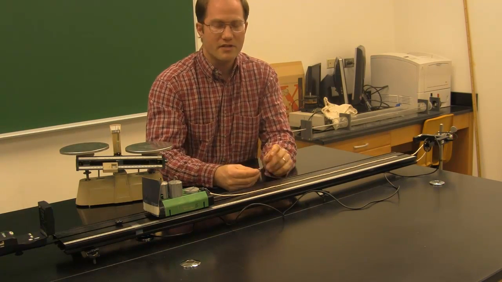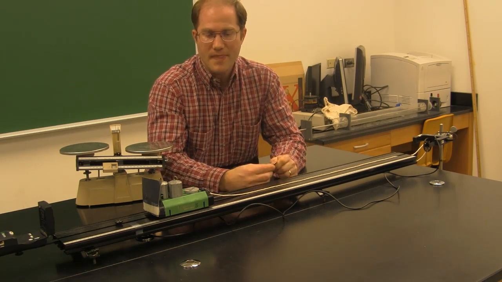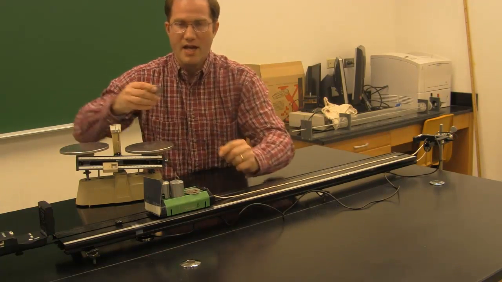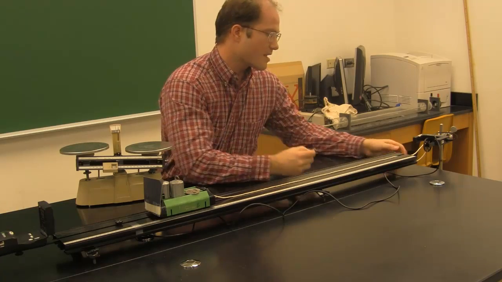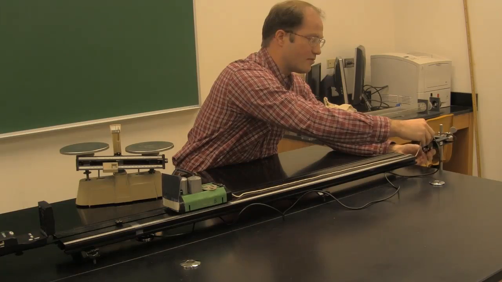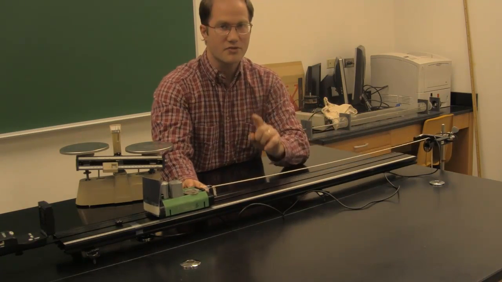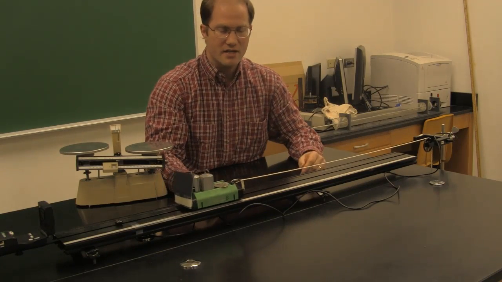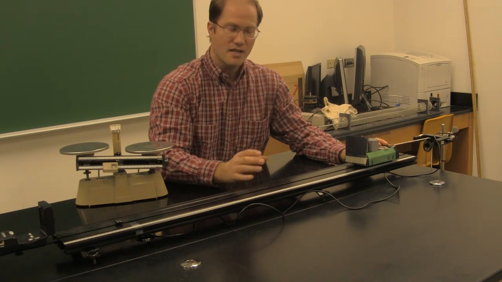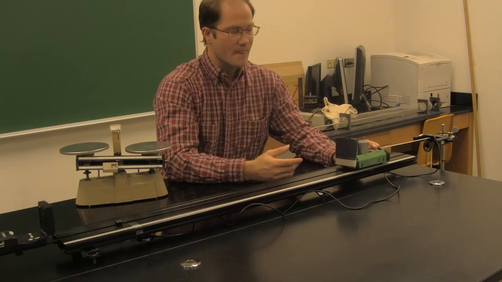Now let me reset. In order to determine a graphical relationship between net force and acceleration, I need more than one data point. So let's put this 10 gram mass back down, and I'll take a 20 gram mass out. And now you see I have a greater net force. I've doubled my net force. However, the system mass has remained the same. I'm still controlling for that variable. And so now I get a greater acceleration of the cart down the track. And there's another data point. Another value of net force, another value of acceleration.